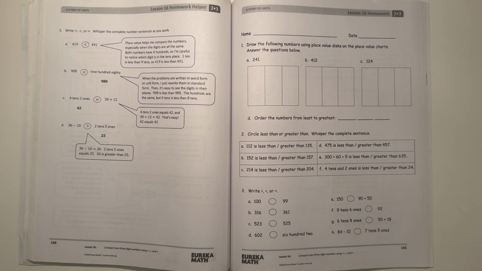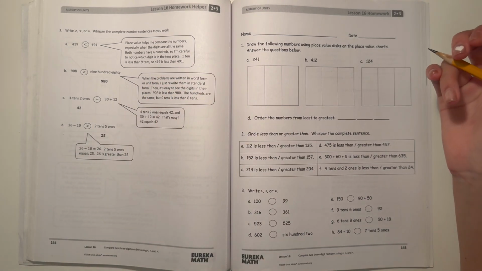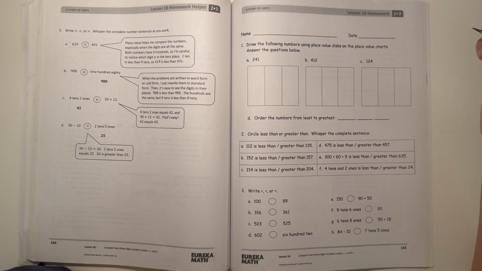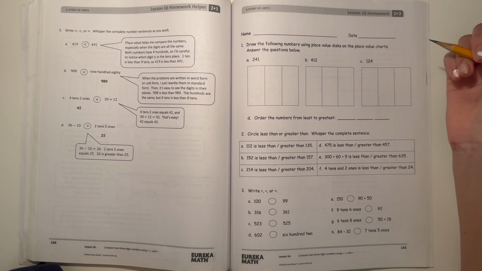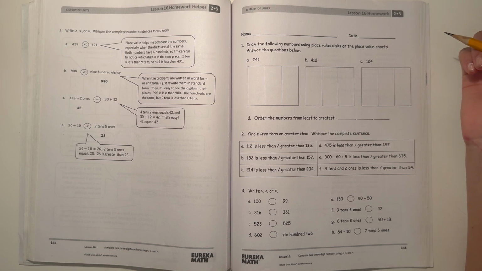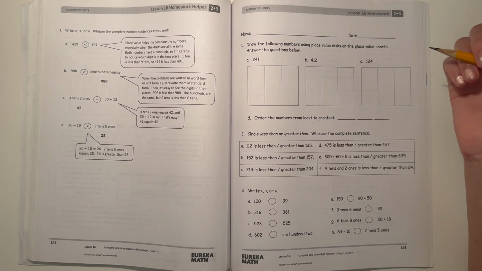So let's get started. Number 1. Draw the following numbers using place value discs on the place value charts. Answer the questions below. Alright, so again, like I always say, one of the most important things when doing a math problem is understanding the problem itself. So let's review what we're doing here today.